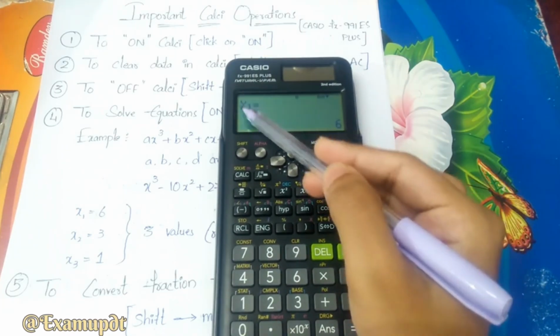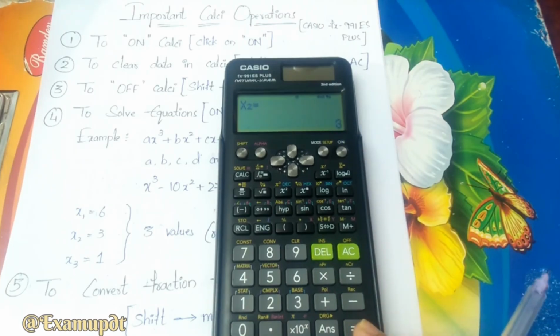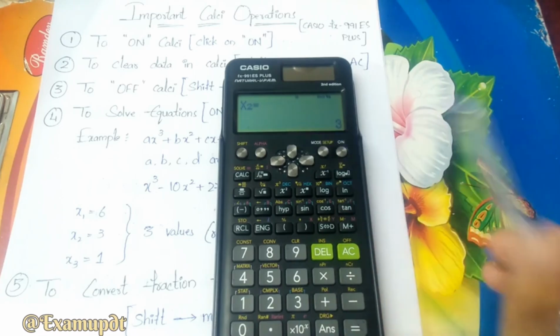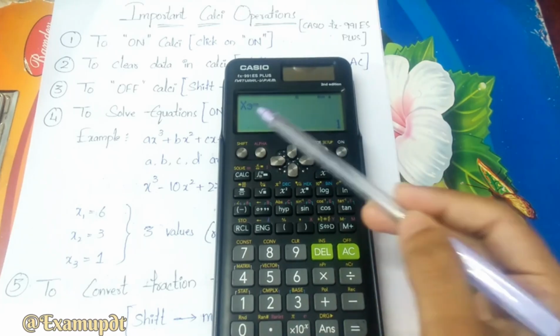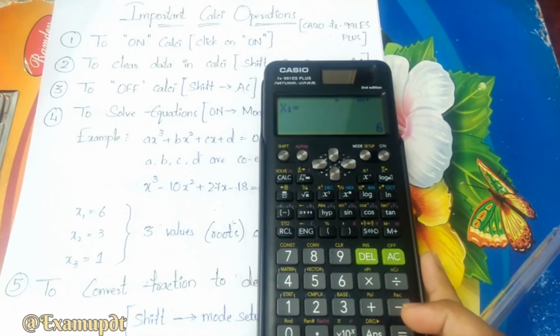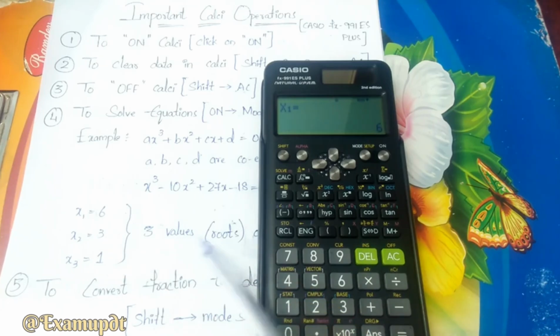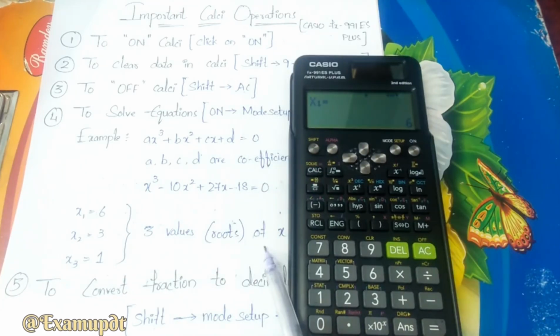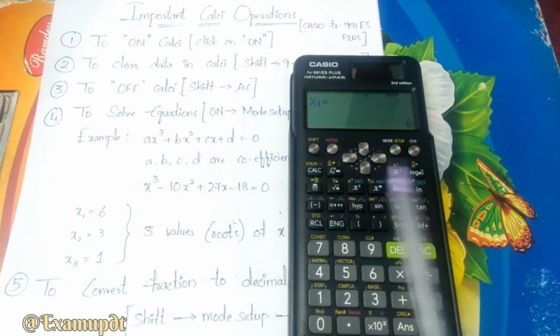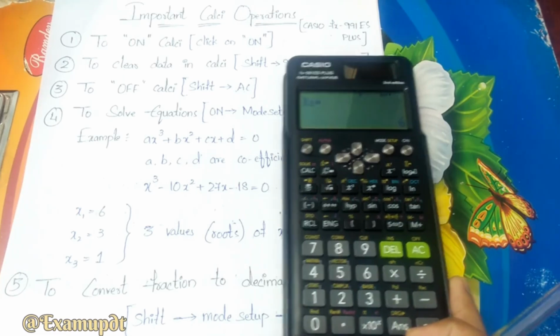You can see x1 is equals to 6. This is one value for x, and again click on equals to, then x2 is equals to 3, and again you click on equals to, you will get x3 is equals to 1. So finally we have the 3 values. We already know that a cubic equation has 3 roots, nothing but 3 values. So that is 6, 3, 1. These 6, 3, 1 are the roots of the x variable, or you can say these are the values of x. In this way we can find out the values of x or y by using the Calci.